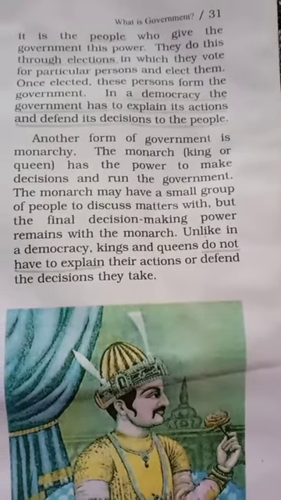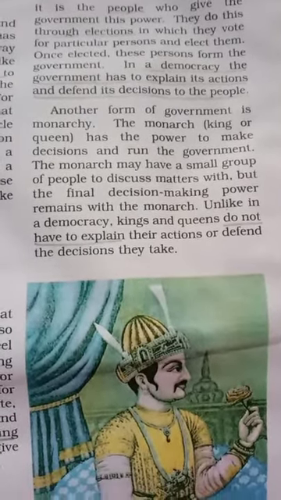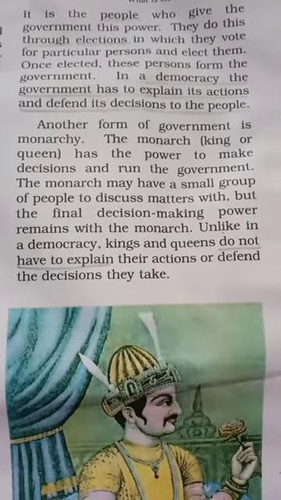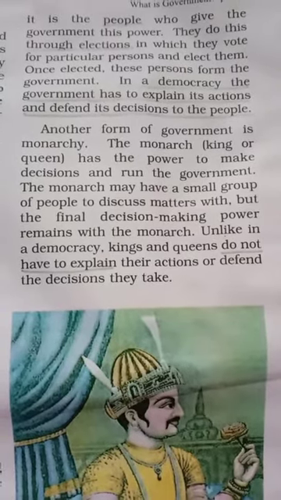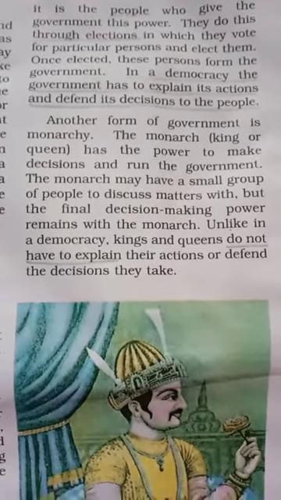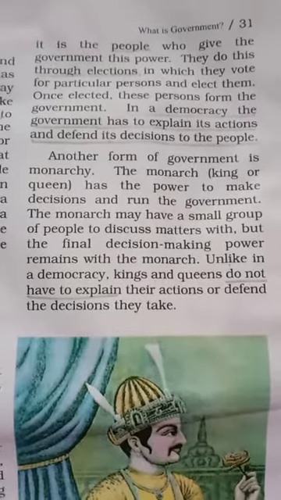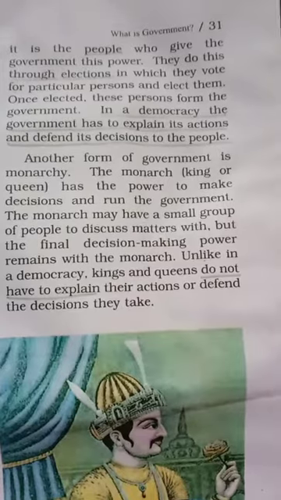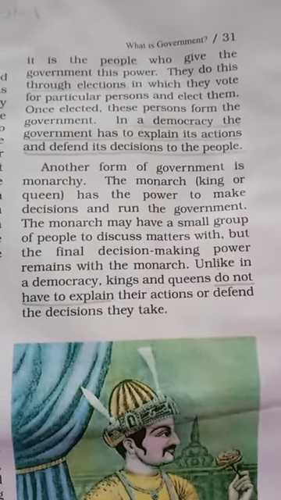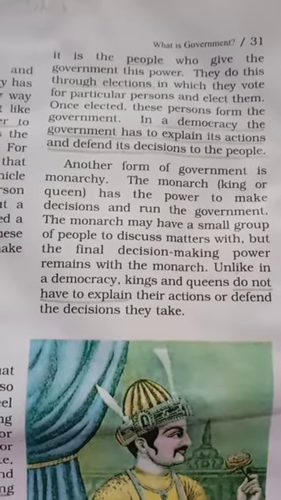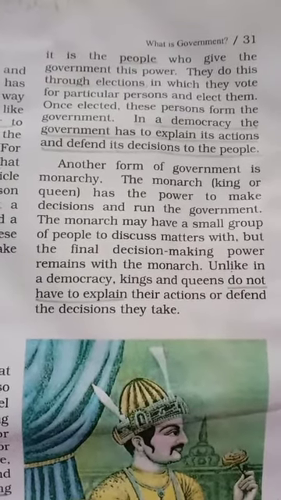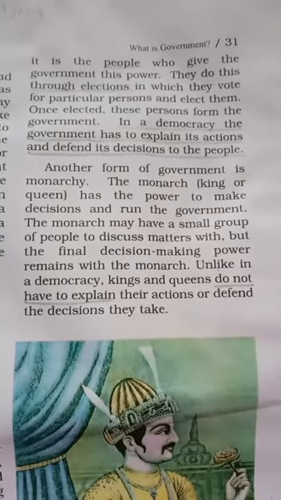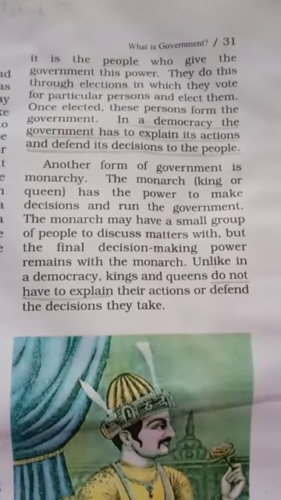form of government. Another form of government is monarchy. The king or queen is called the monarch in a monarchy. In India it is democracy. In so many countries even now this monarchy is followed. The monarch has the power to make decisions and run the government. The monarch may have a small group of people to discuss matters with, but the final decision making power remains with the monarch.